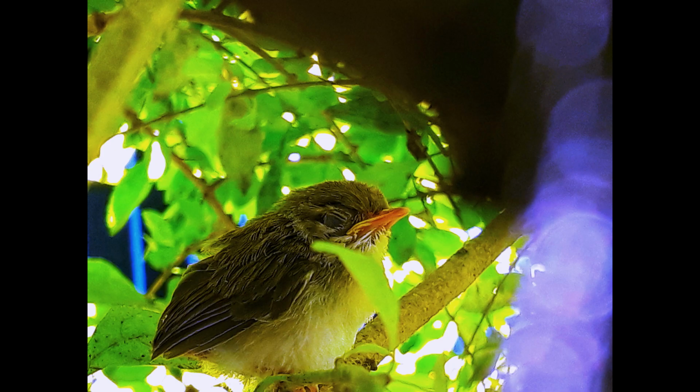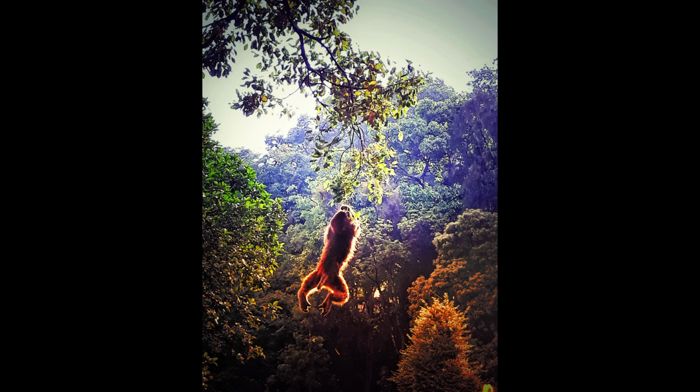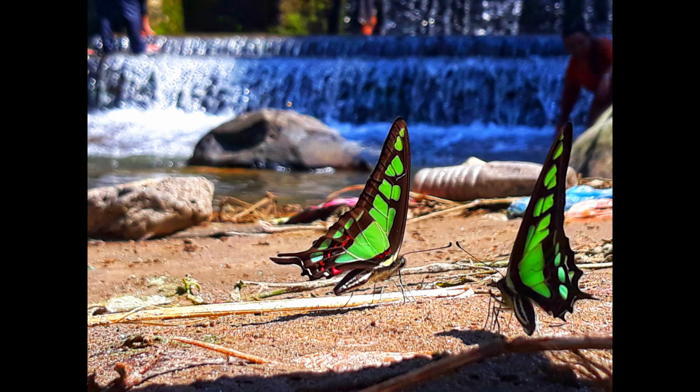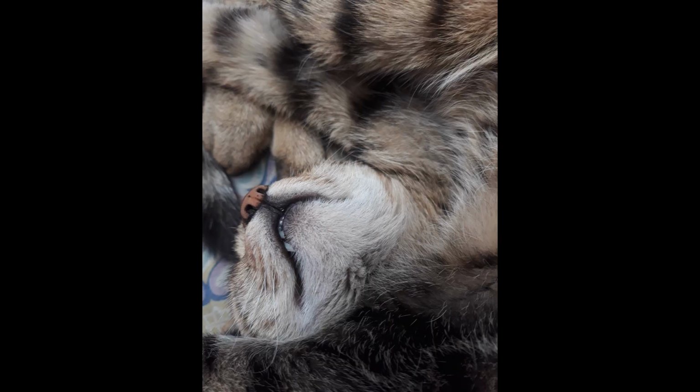4. Wildlife close-up. A wildlife photograph of a bird or animal shot at a wide aperture, e.g. f4, to isolate the subject from its environment. The creature's eyes and features are tack sharp, drawing the viewer's attention.